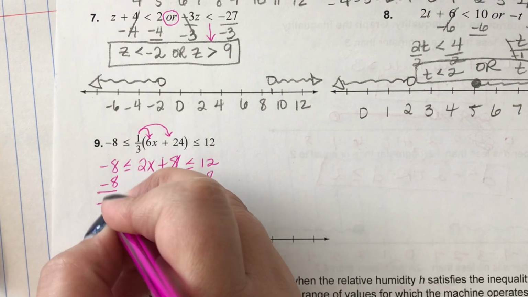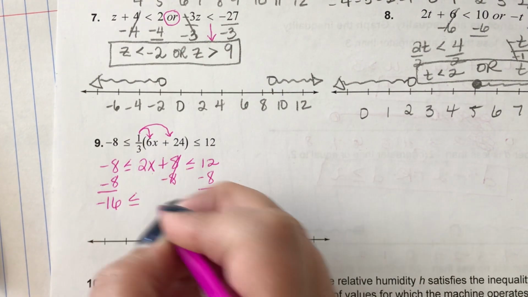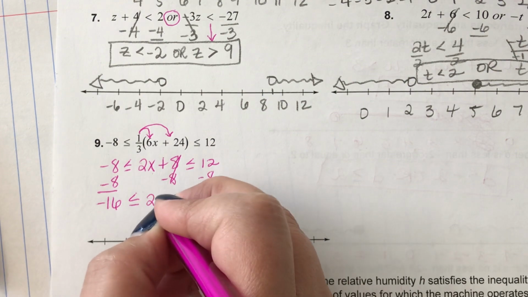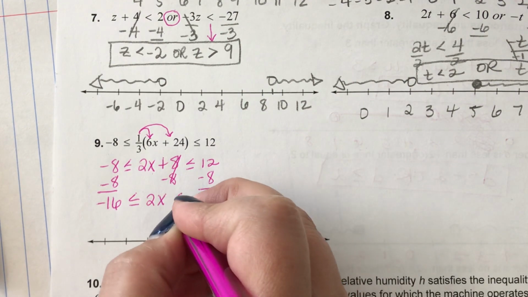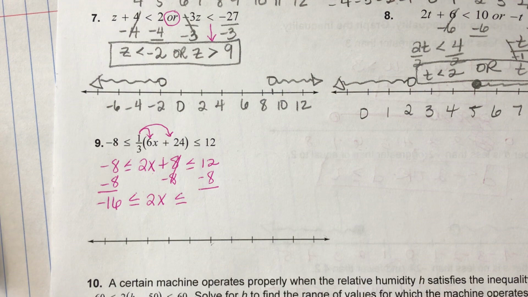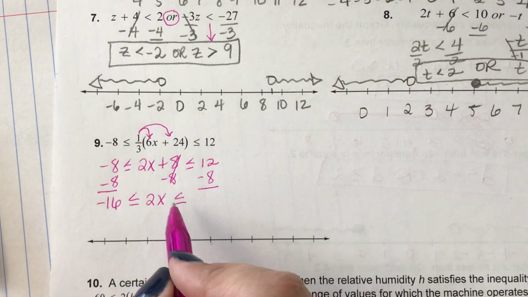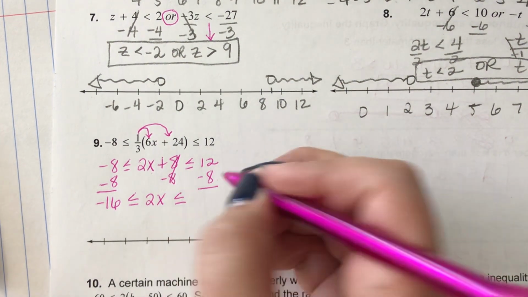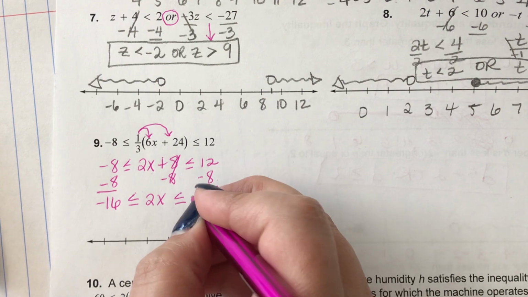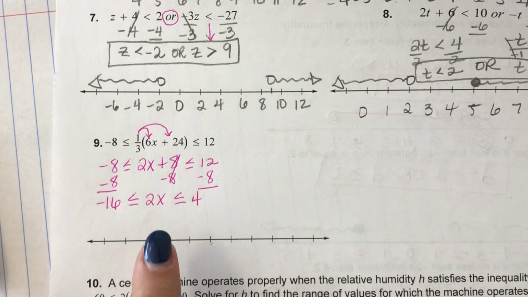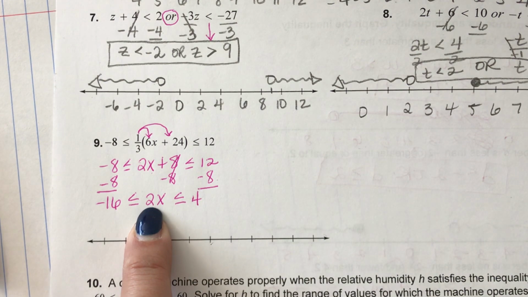On this side now I have a -16. Symbol stays the same. I haven't multiplied or divided by anything negative, so it still stays facing the same direction. And the 8 is gone in the middle, and on the right side, 12 and a -8 is a 4. Okay, and then in round 2, we come back in and we get rid of the 2.